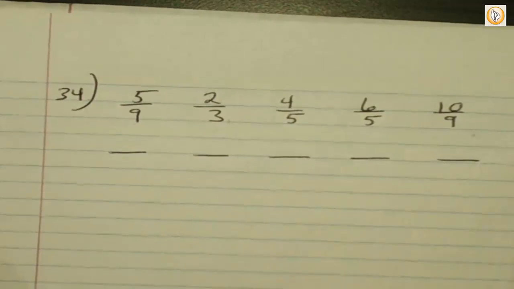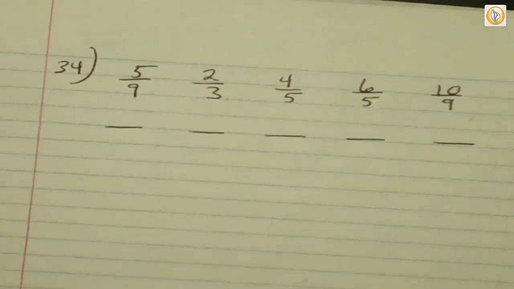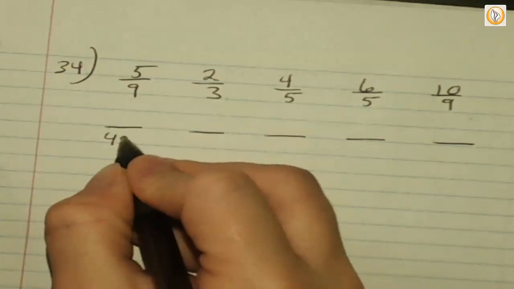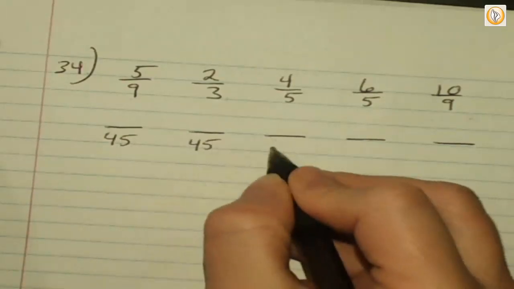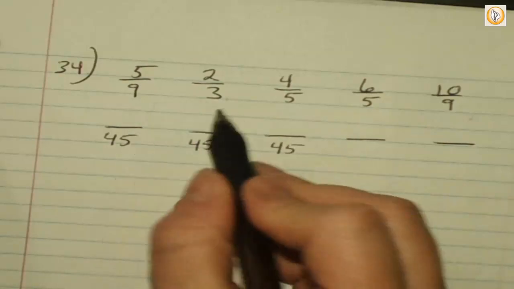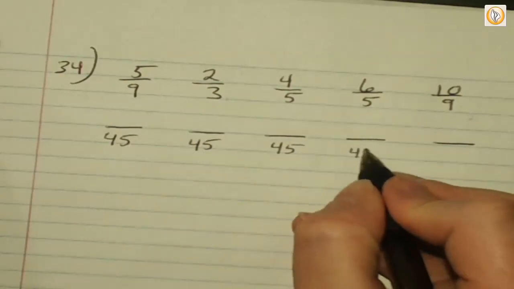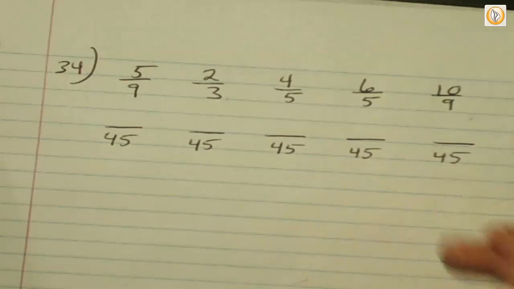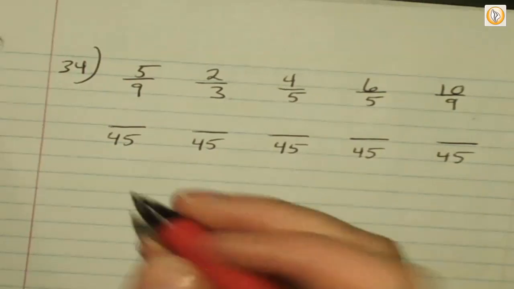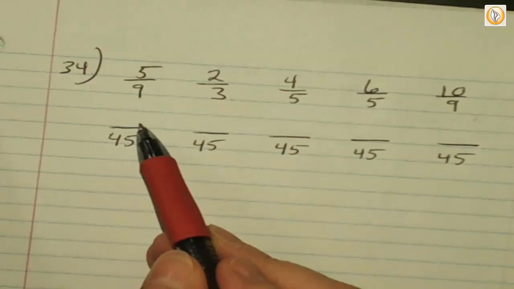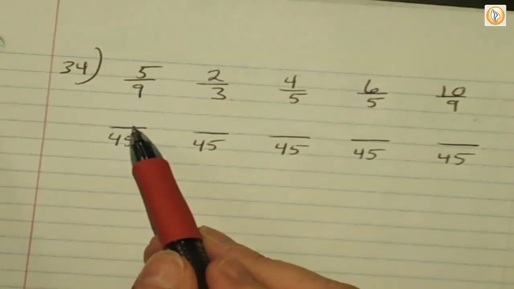Michaela, do you know of a common denominator? For all of them? Yeah. 45. Yes. Actually, yes. Very good. 45 is a common denominator. All of those numbers, 9, 3, and 5, can go into 45 evenly. Very good. So, Michaela, what would this new numerator be? 9.